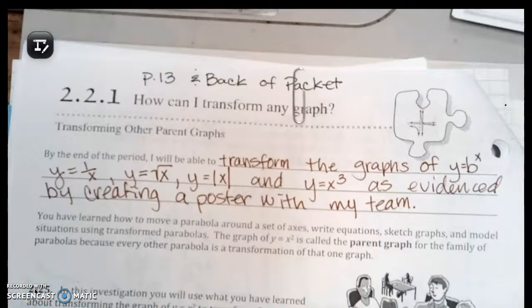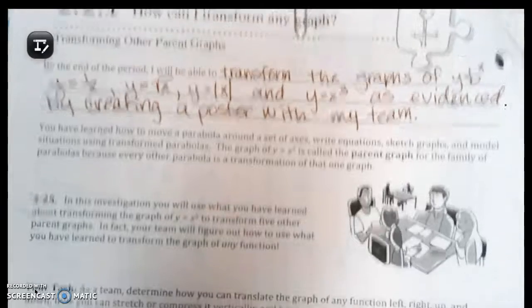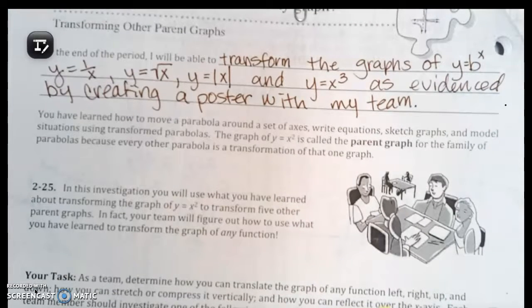221 is titled, How Can I Transform Any Graph? So we've been transforming the parabolas, which are quadratics, but we're going to learn how to transform some of our basic, what we call parent graphs. So by the end of the section or period, you'll be able to transform the graphs. You have learned how to move a parabola around a set of axes, write equations, sketch graphs, and model situations using transformed parabolas.